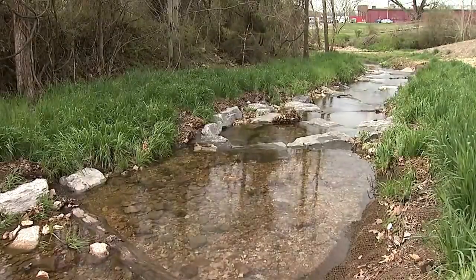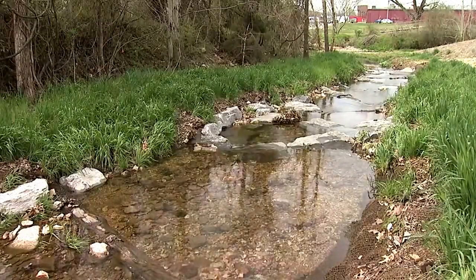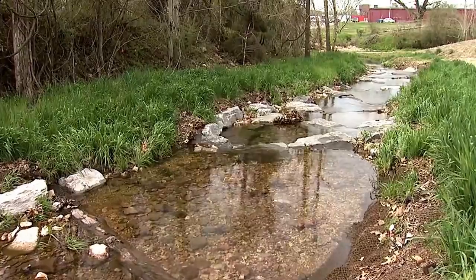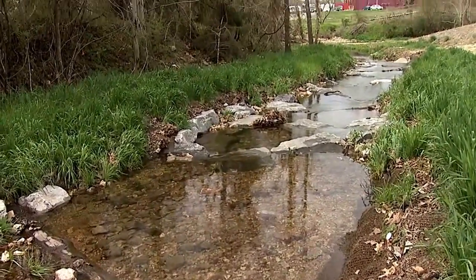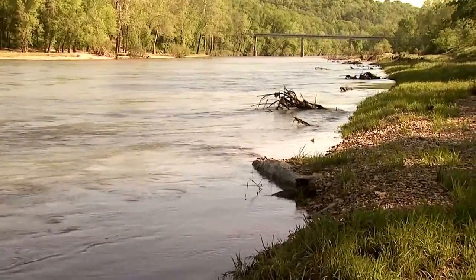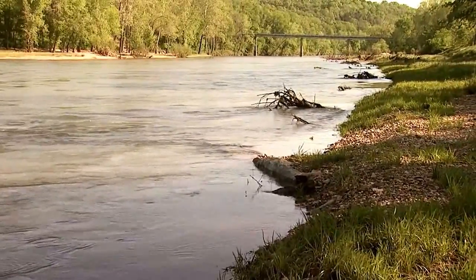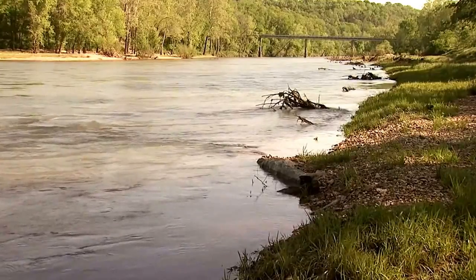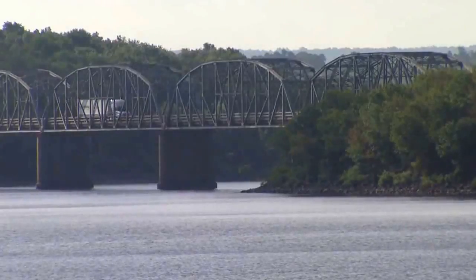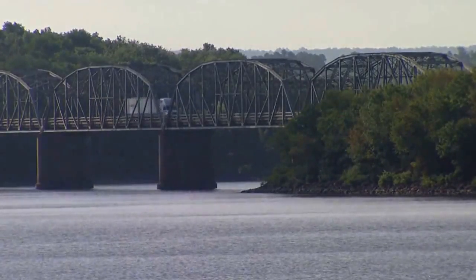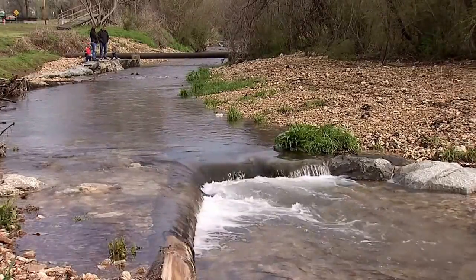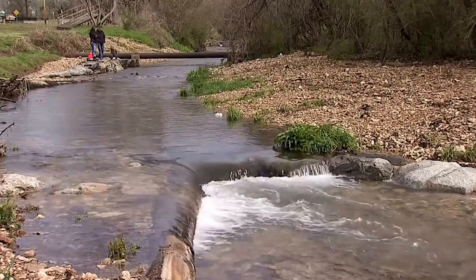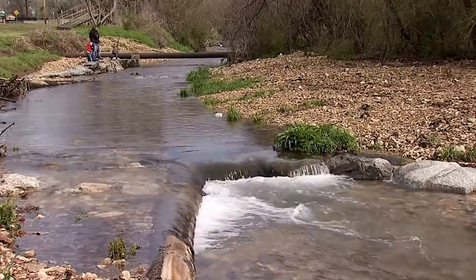To achieve success, this type of restoration requires vigilance to ensure plant establishment, especially during the first few years after construction. Additionally, these methods need to be integrated with watershed-based plans and stormwater management on the landscape. Major changes to the watershed can impact your stream restoration. By working together, we can ensure that the natural beauty and function of our streams can be enjoyed for generations to come.